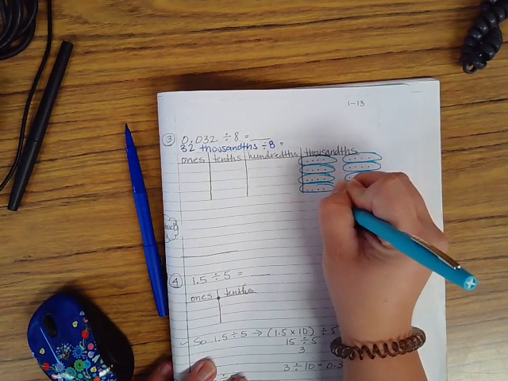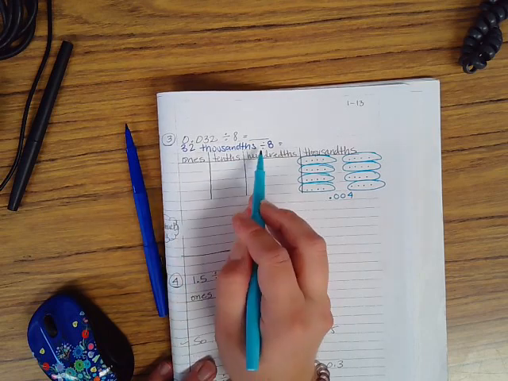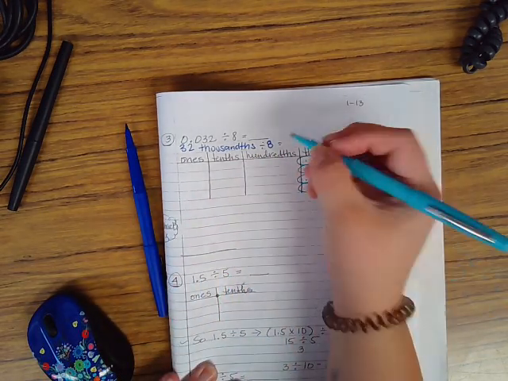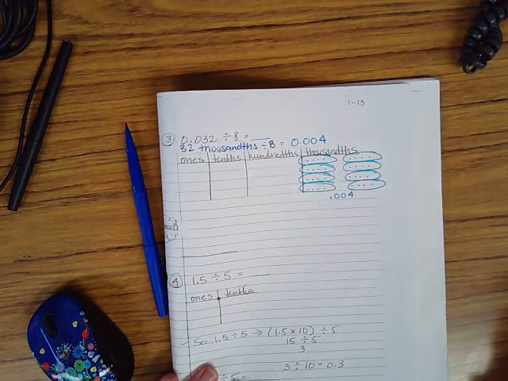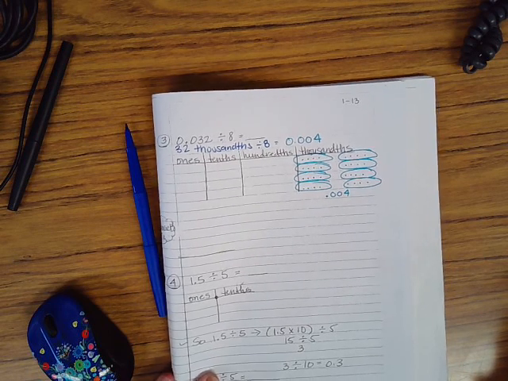So if I divide 32 thousandths into 8 groups, each group will have 4 thousandths. Does everyone see how I got that answer? 4 thousandths.